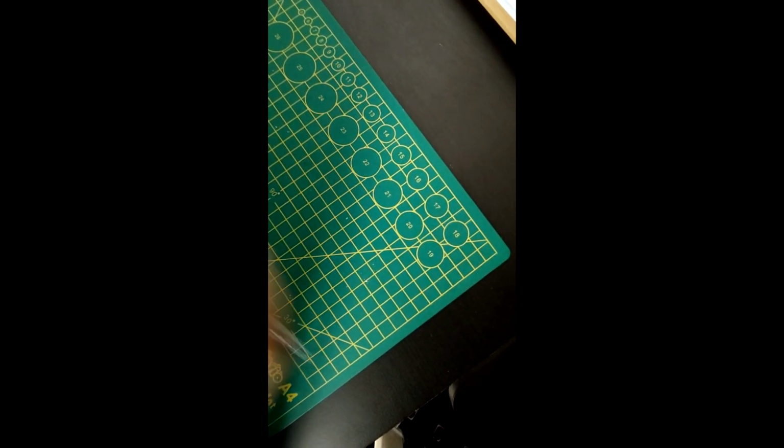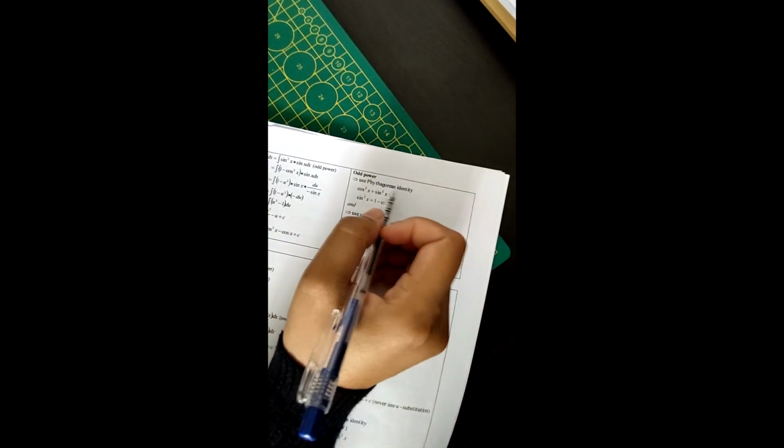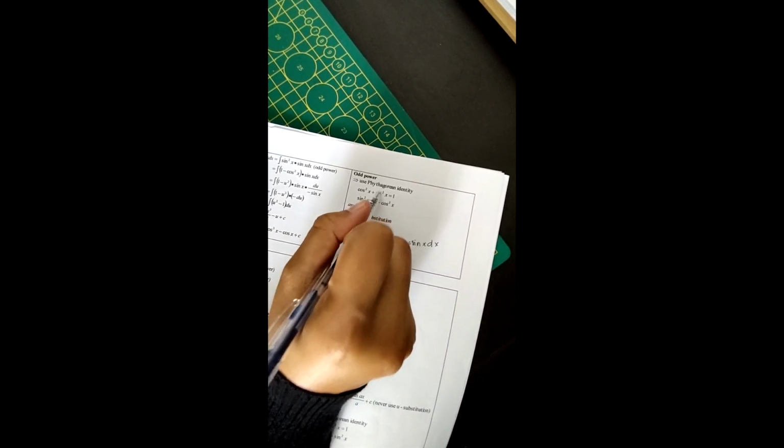Okay, so integrate sin cube x dx. So ini untuk odd power. So bila odd power kita akan pakai Pythagorean identity. So cos square x plus sin square x equal to 1. So yang ni pun kena hafal. So kita ada sin cube.